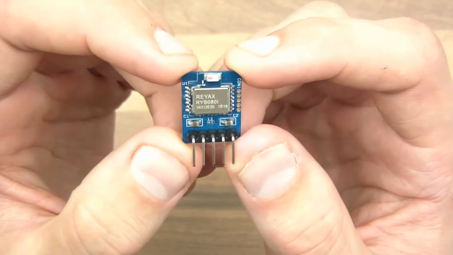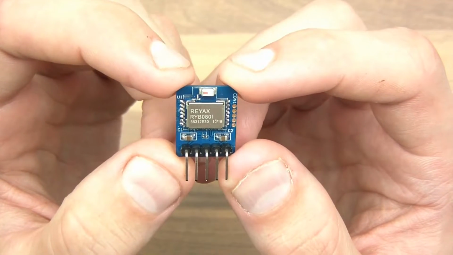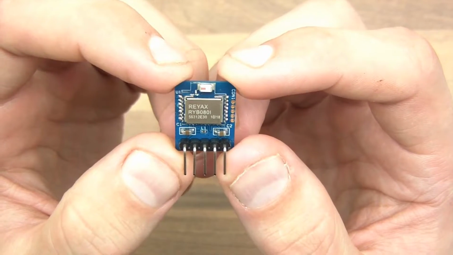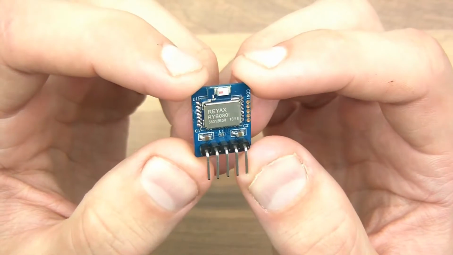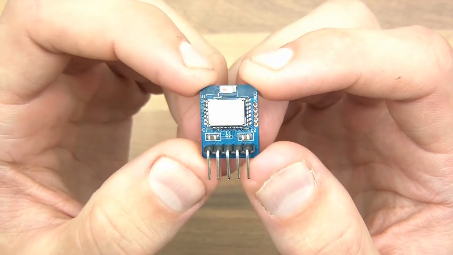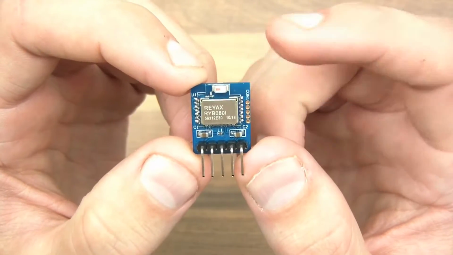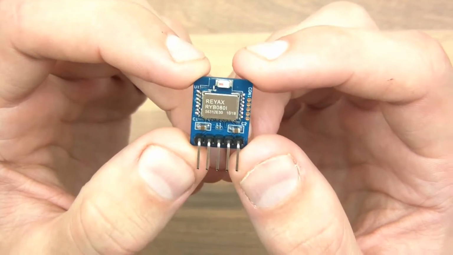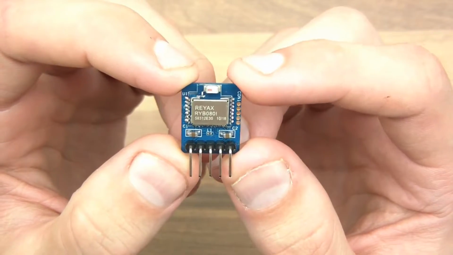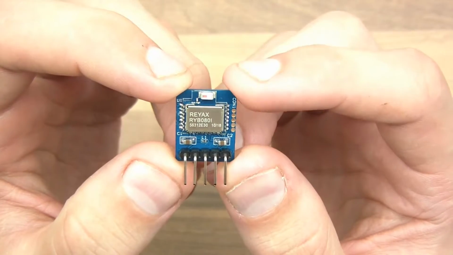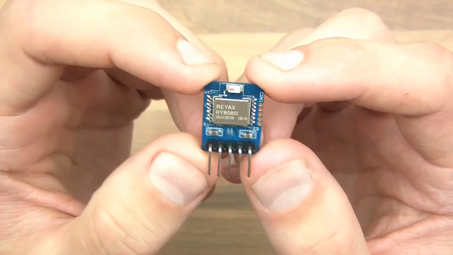So what I'm actually going to do in this video is make something where you can control the colour of an LED, a tricolour LED, by using your phone and of course Bluetooth, and of course this particular module to do that. Essentially I'm going to tell you how to wire this thing up, how to install an app, how to write some code, and then I'm going to test it and show you the results.